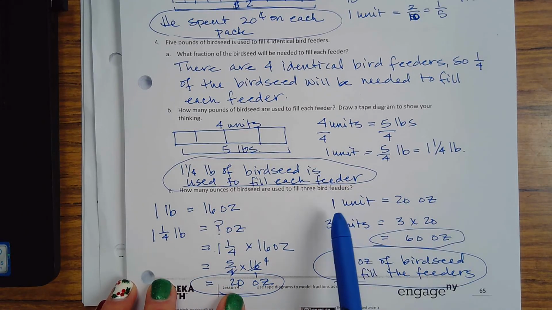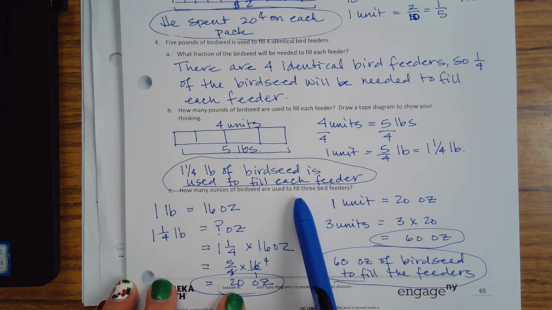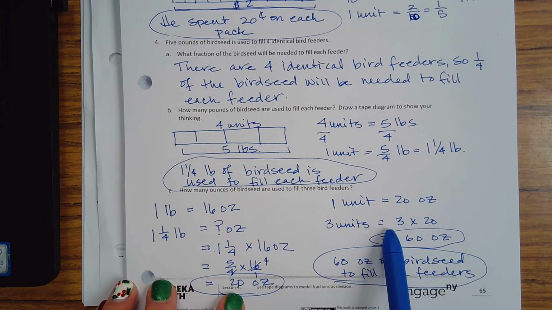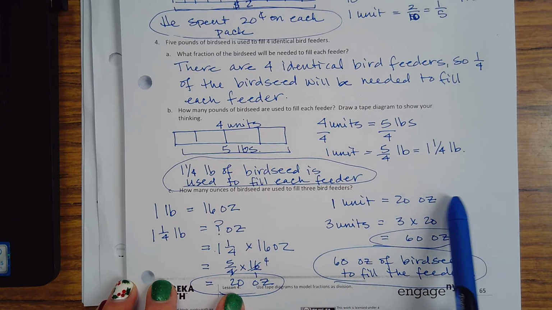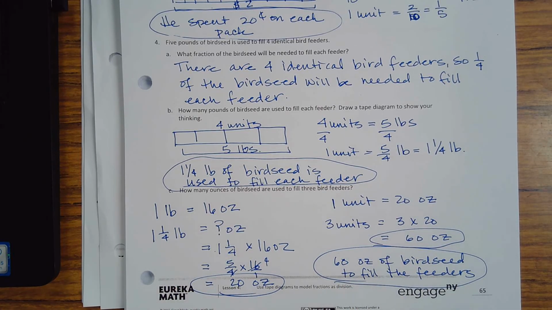So I know that 1 unit is equal to 20 ounces, but now I need to fill 3 bird feeders. So it's like multiply by 3, multiply by 3. 3 units is equal to 3 times 20, 60 ounces. 60 ounces of birdseed to fill the feeders.